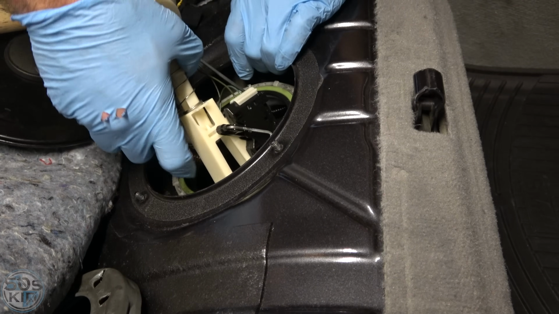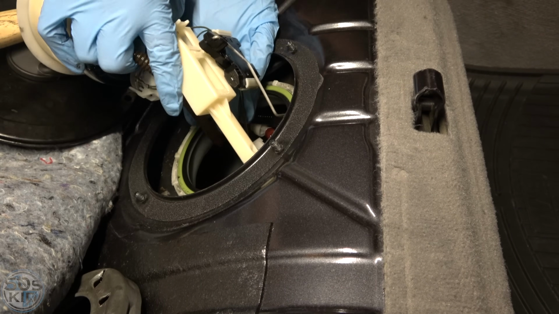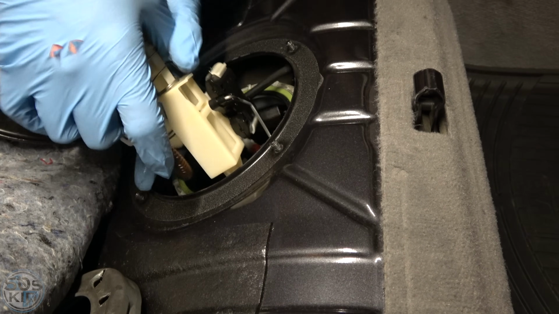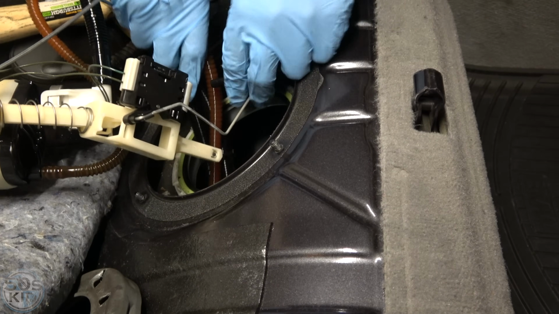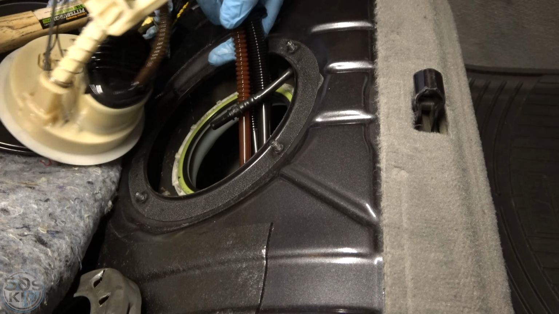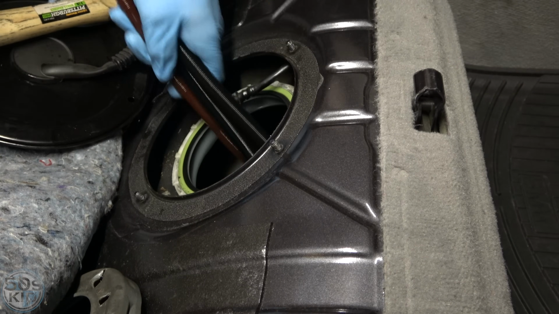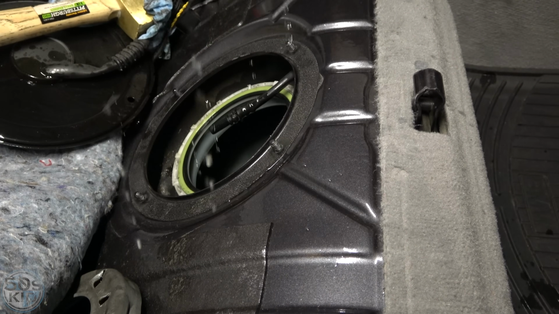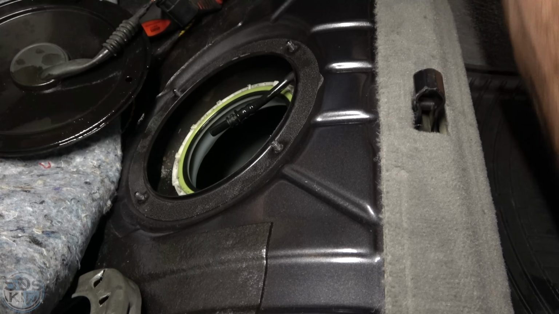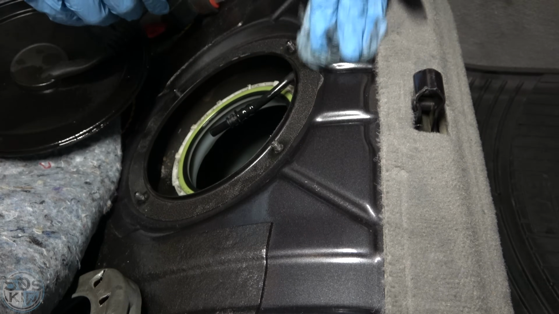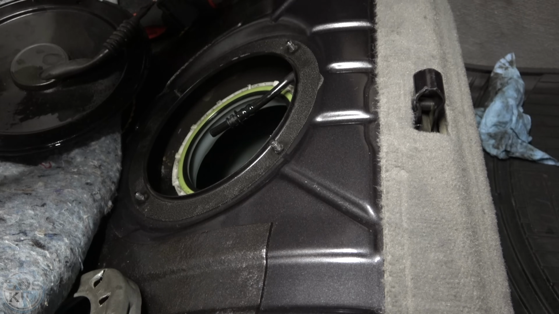Pretty much follows BMW logic. Makes quite a mess. It's gonna stink up the car. Gonna have to leave the car open, all the windows open for a little while.